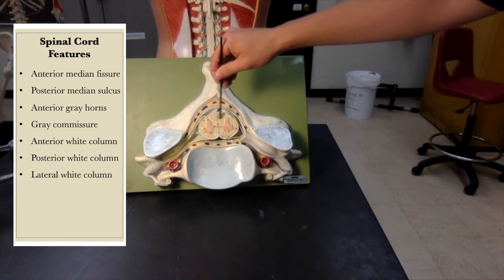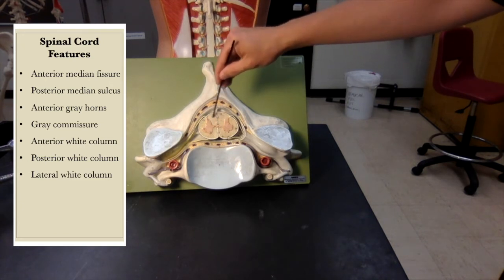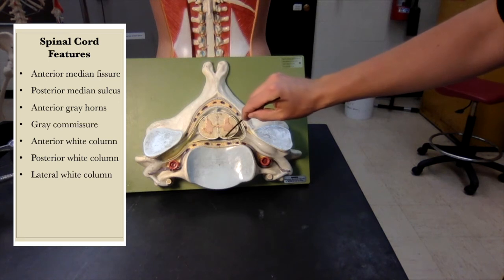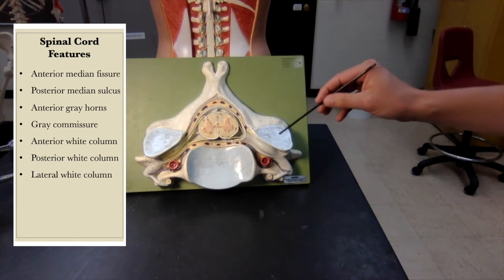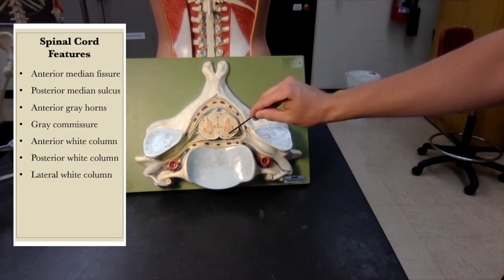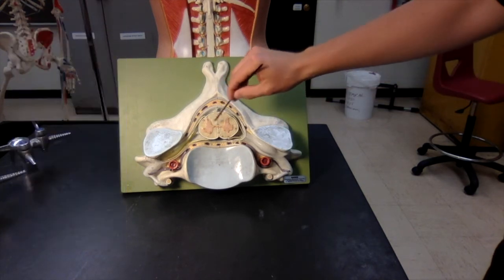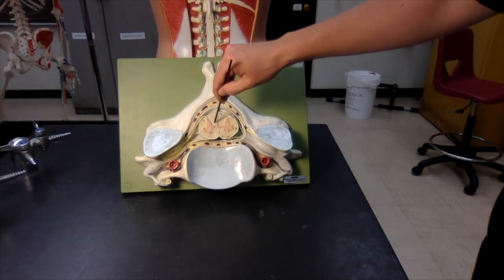If we're looking at the posterior side, we know this is posterior because we have a spinous process. So that will be on the back. We have posterior white columns, then lateral white columns, and then anterior white columns. Very similar naming system for the gray horns. We have posterior gray horns, lateral gray horns, and then anterior gray horns. And then these two sets of gray matter are going to be connected to each other through the gray commissure.